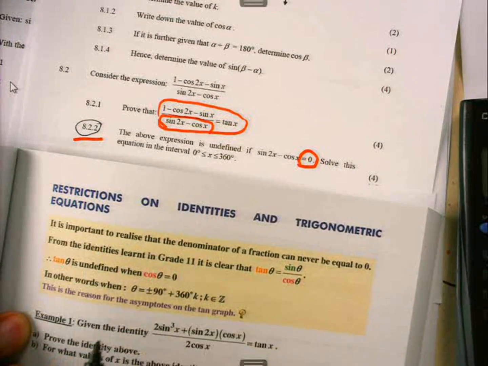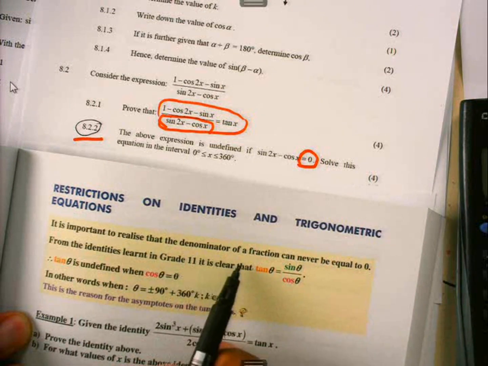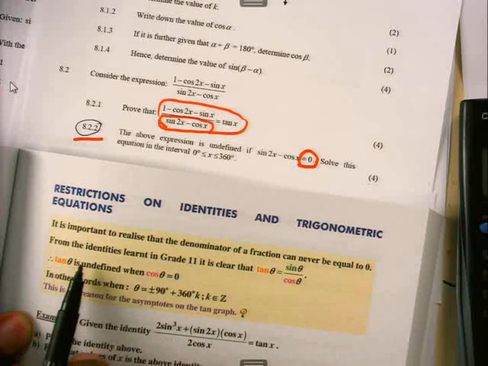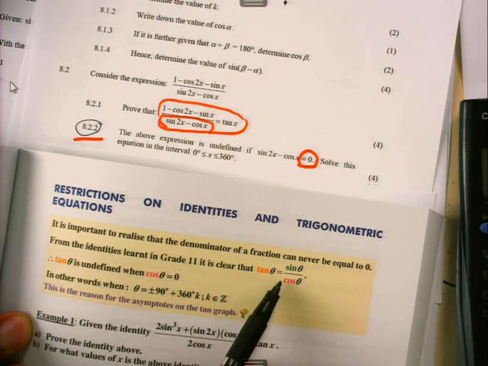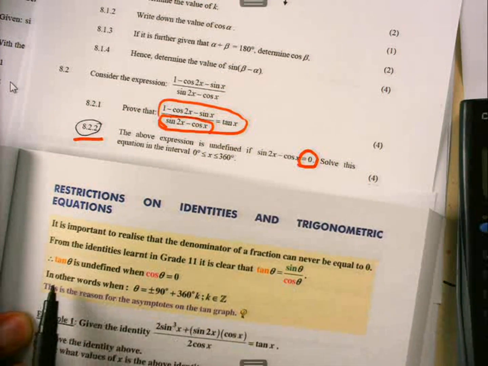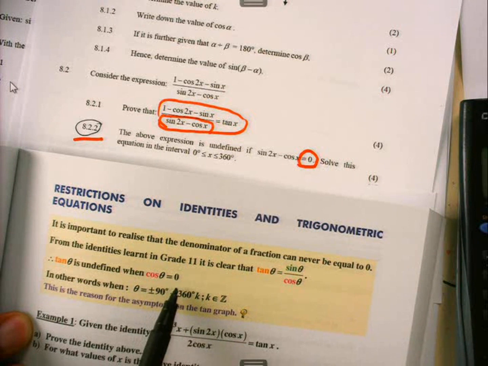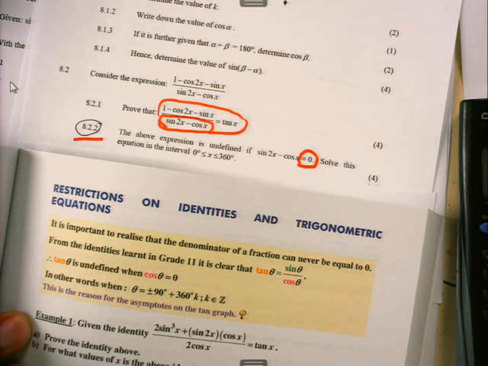It's very important. When I'm going to apply those restrictions, it is important to realize that the denominator of a fraction can never be equal to 0. That part is very, very important, right? Now, from the identities learned in grade 11, it is clear that tan theta is equal to sin theta divided by cos theta. Then it means tan theta is undefined when cos theta is equal to 0. You remember that's why we have the asymptotes.